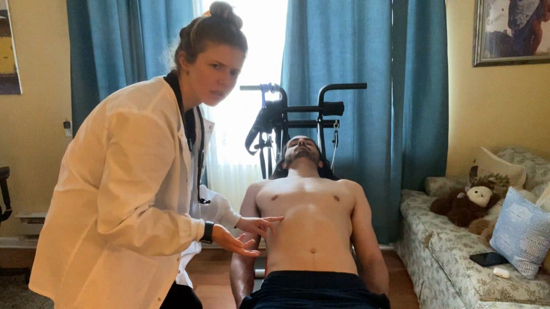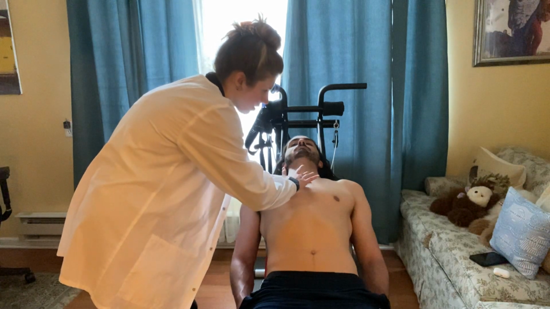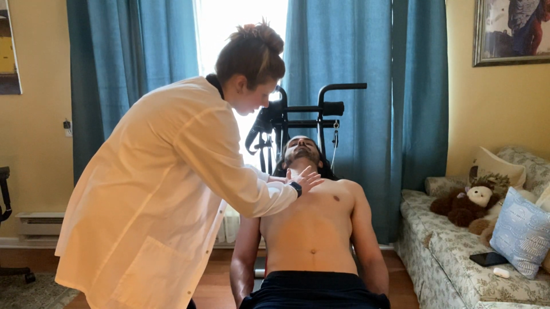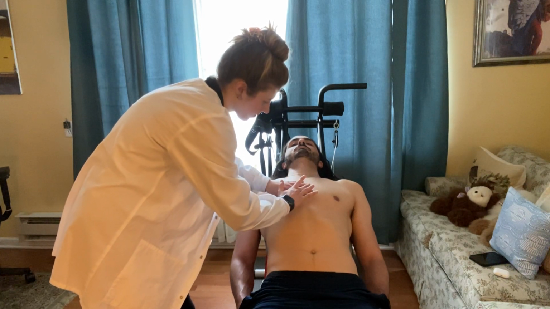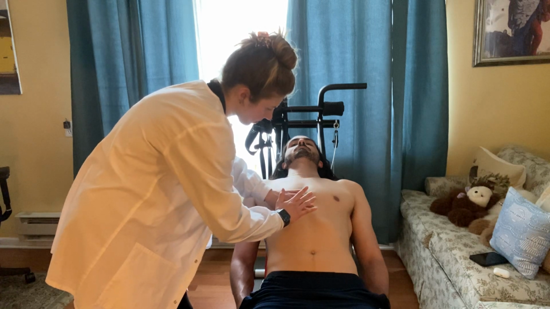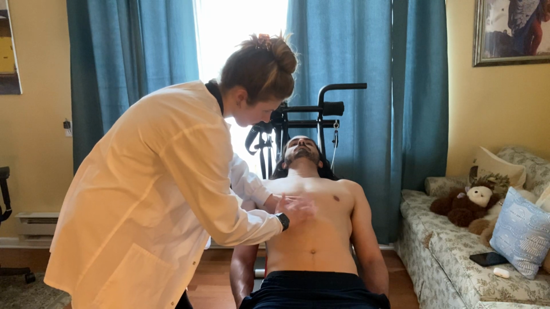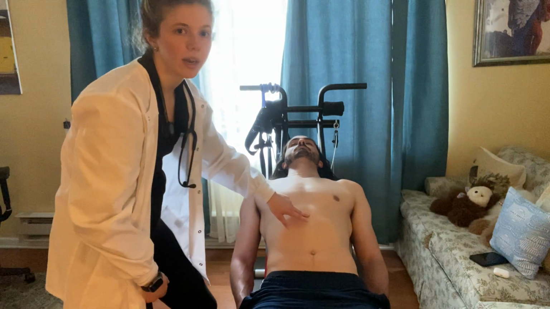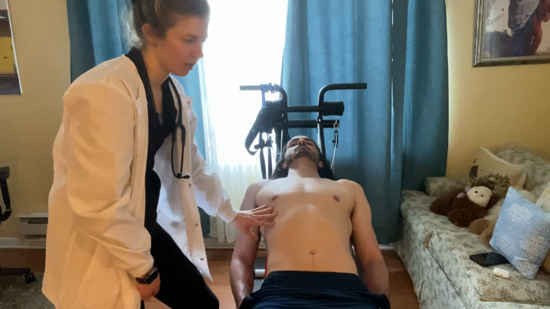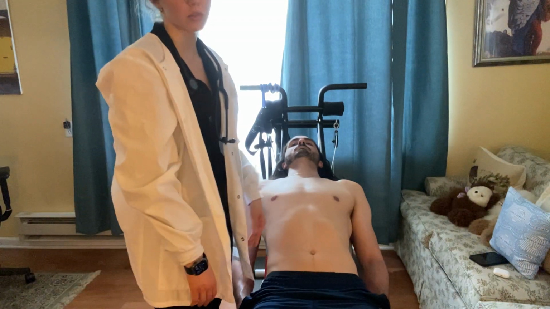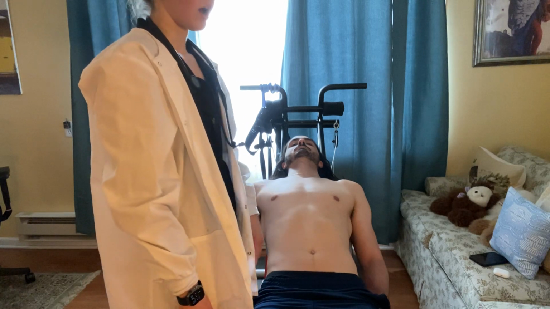So that's basically a normal finding, and then we can also continue percussing to see where the tip of the liver ends. Okay, so it ends about here. So this is all normal findings. Nothing enlarged. This is good. We don't want an enlarged liver because that could be indicative of cirrhosis or some type of malignancy. So this is a normal liver span.